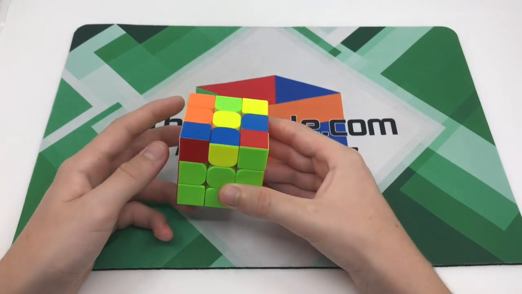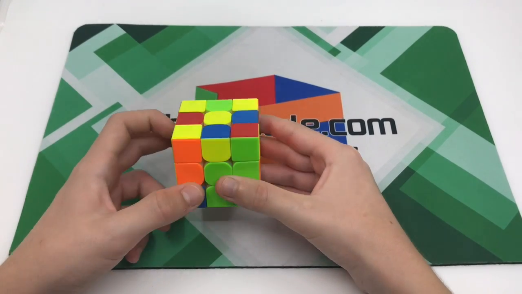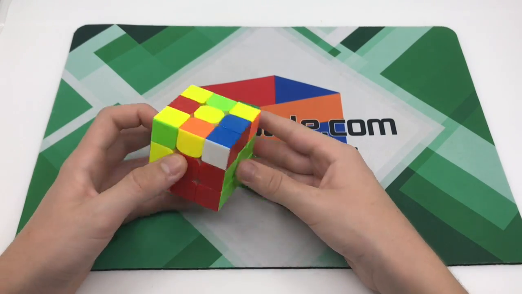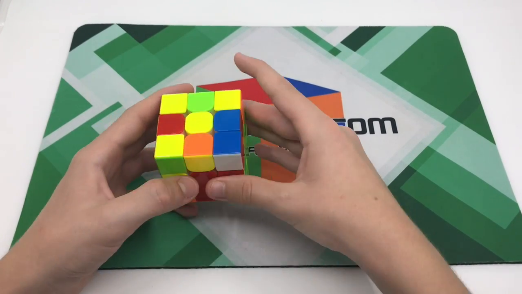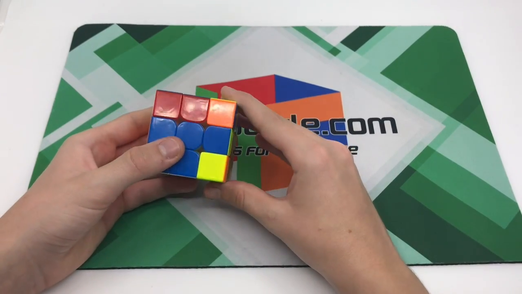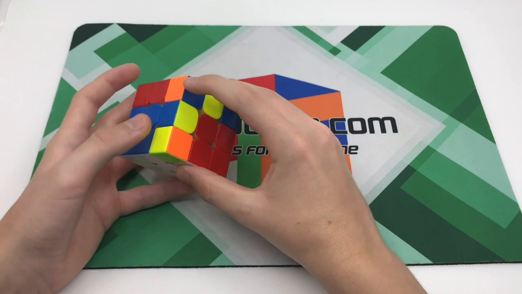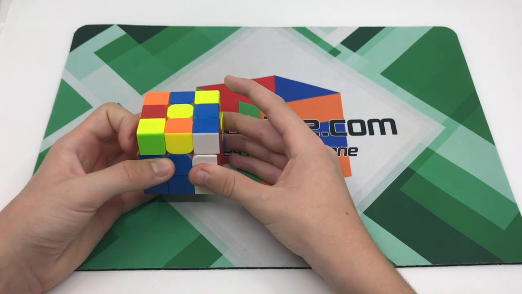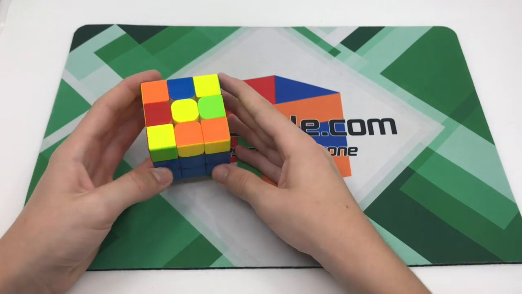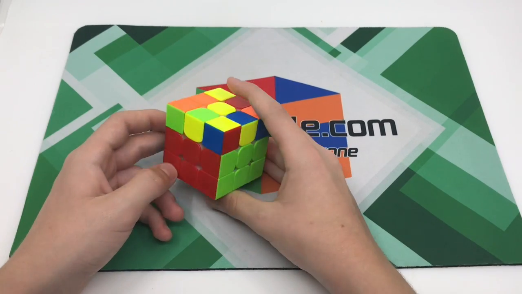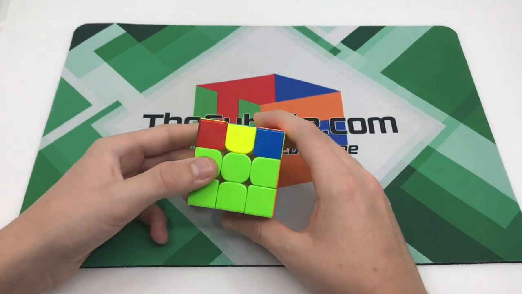And then I see if I move it here, it does nothing. But if I hide the corner, move the edge, bring it back up, you see now I have this pair. So now I can take this pair, move it over, take my slot, open it up, put the pair in, close it down. And now I've finished my F2L, or my first two layers. Let's grab a different scramble.